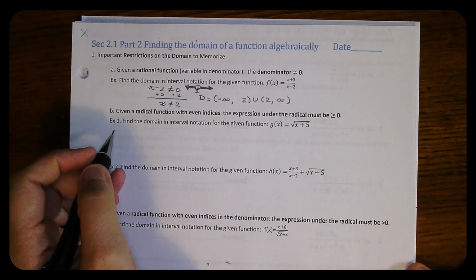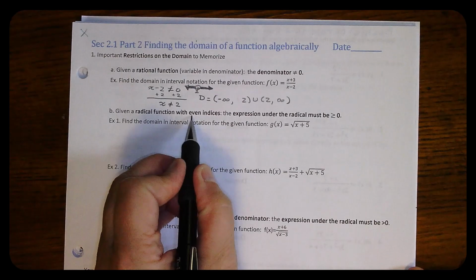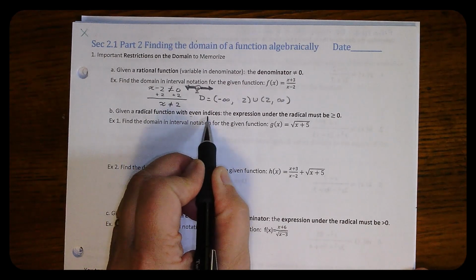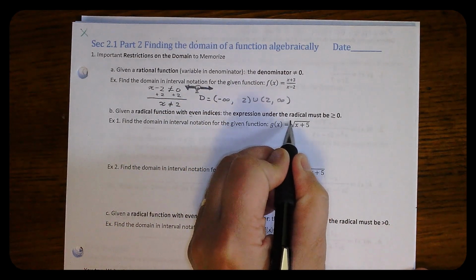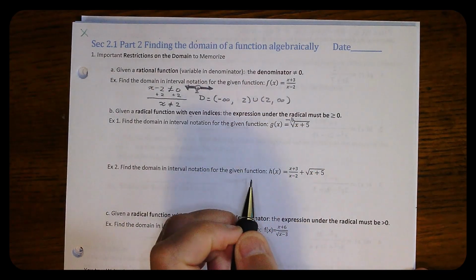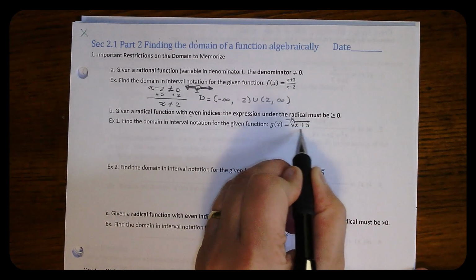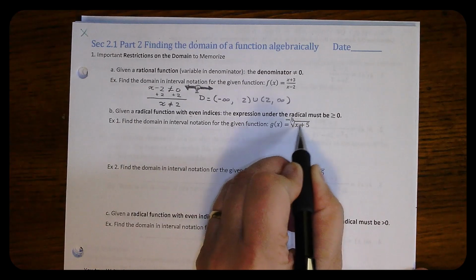All right, the second thing on the checklist is a radical function. Notice here, only a radical function with an even index will give you this issue. The index is the number that is in this little radical here, and if you don't see it, it's a 2. So if you have a square root, that's an even index. So we know that what's underneath a square root can be 0, but it can't be negative. So it has to be either 0 or a positive number.